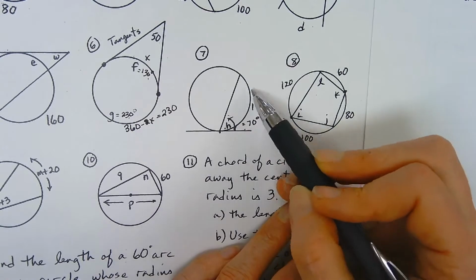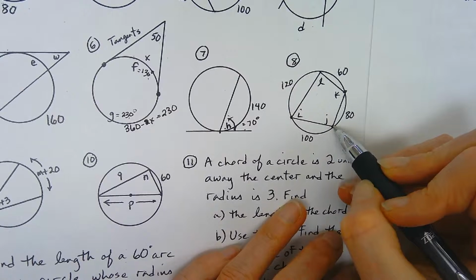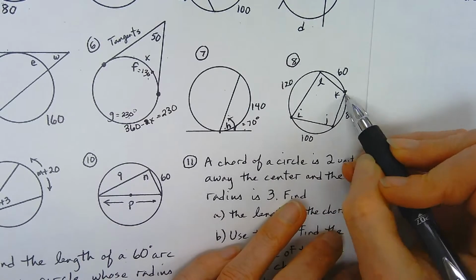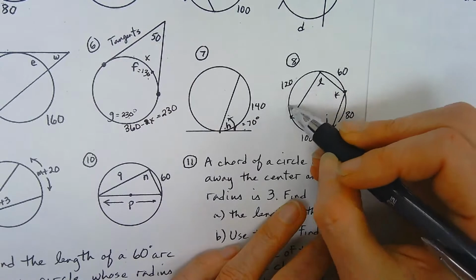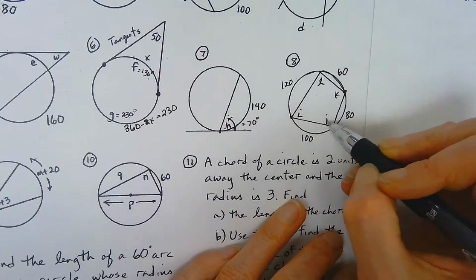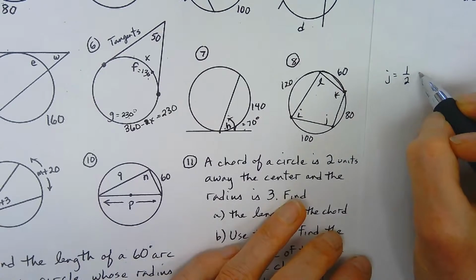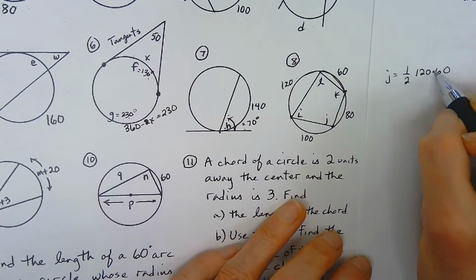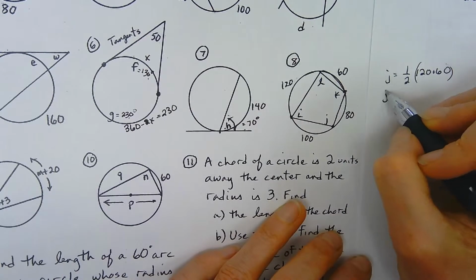This angle is half of this intercepted arc, similarly to the way inscribed angles behave, as this inscribed angle is half of the intercepted arc of 120 plus 60. So J is equal to 1/2 of 120 plus 60, which is 180, so J is equal to 90 degrees.